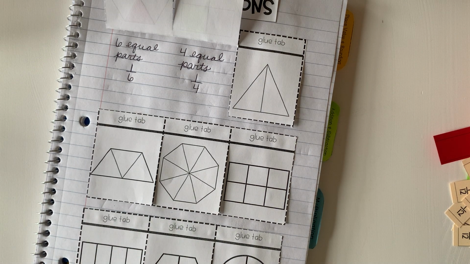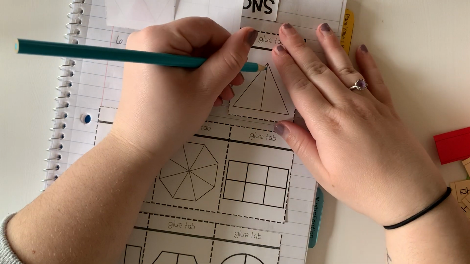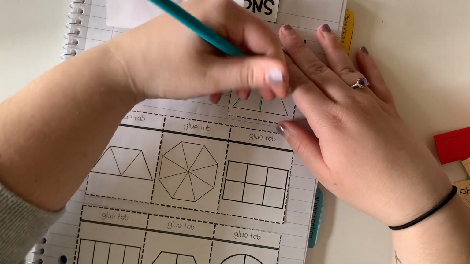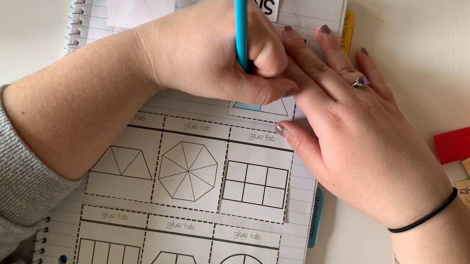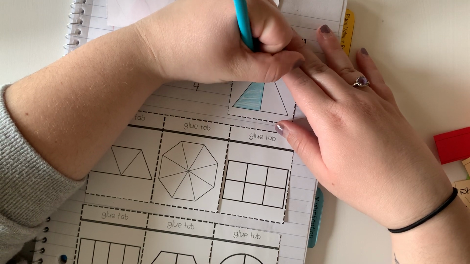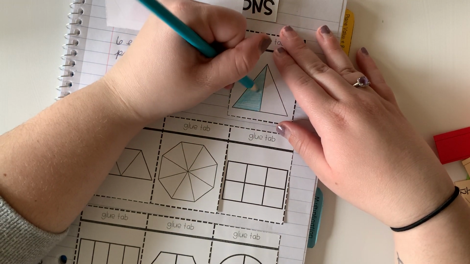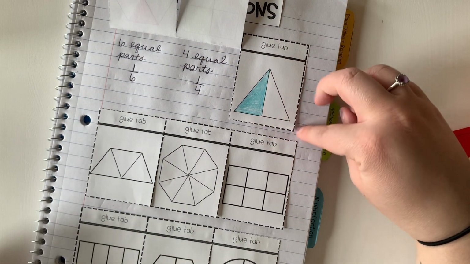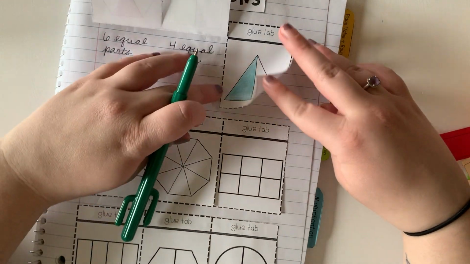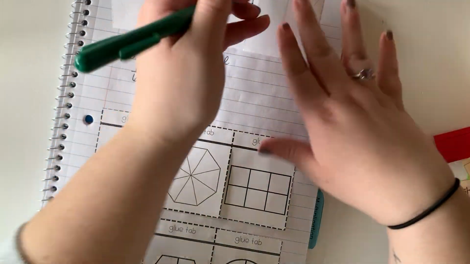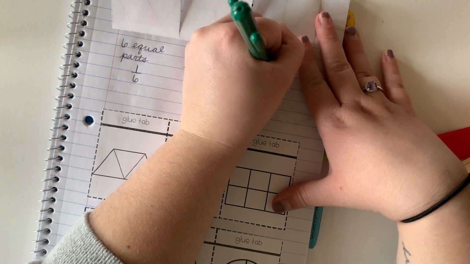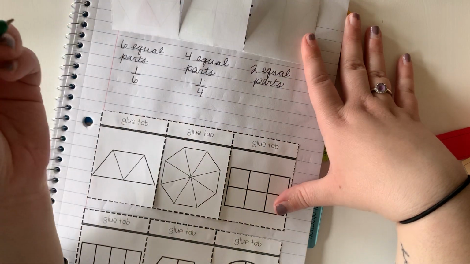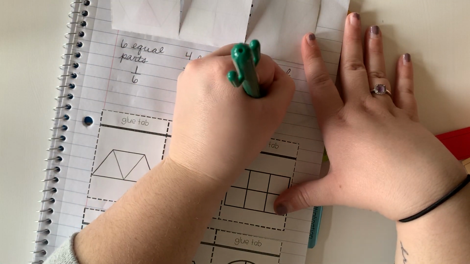Then for the triangle, you're gonna color in 1/2 of it. And so then how many parts are there? 1, 2. So you're gonna write 2 equal parts. And the unit fraction would be 1/2.